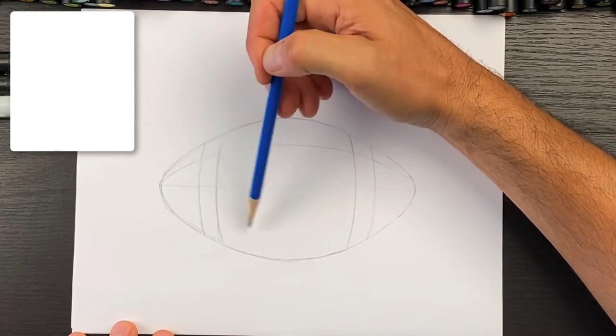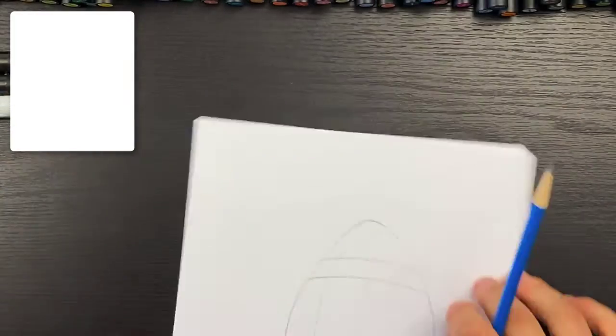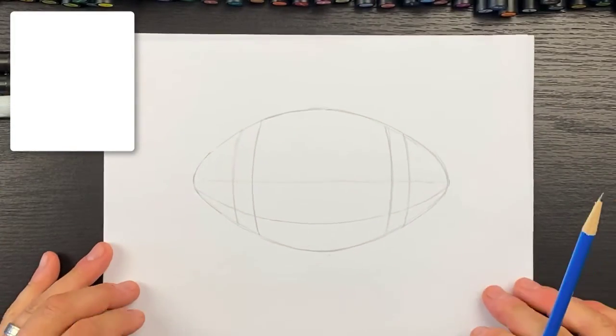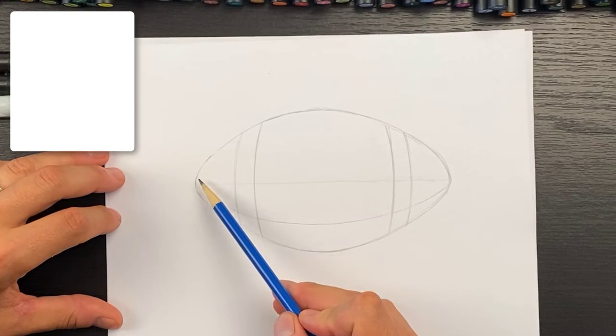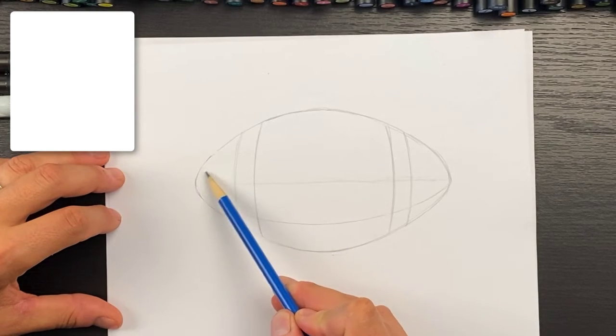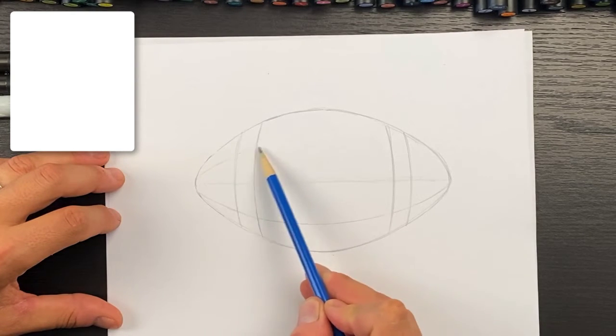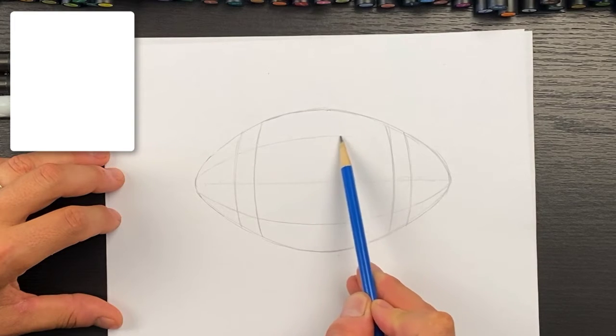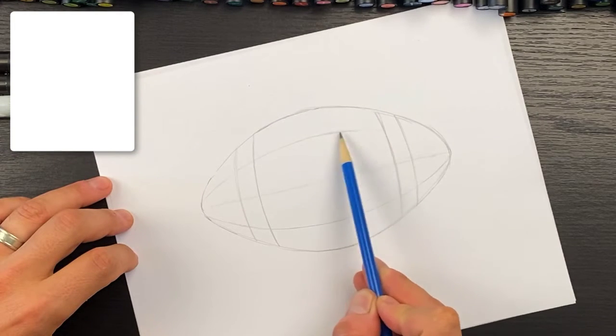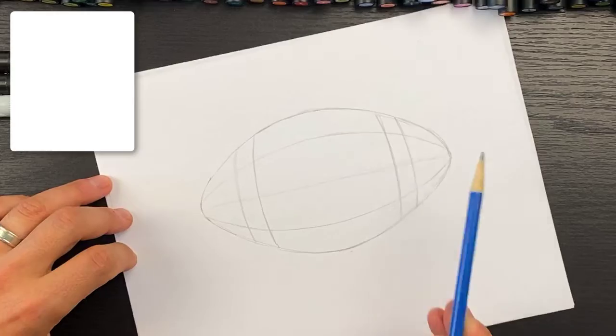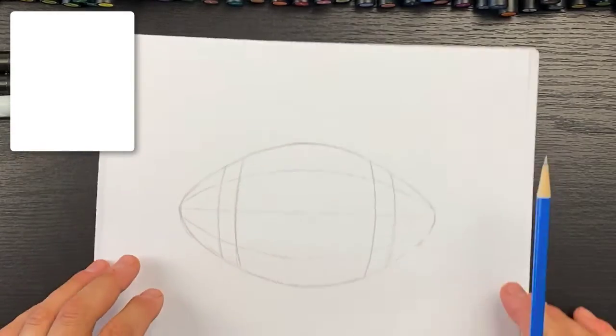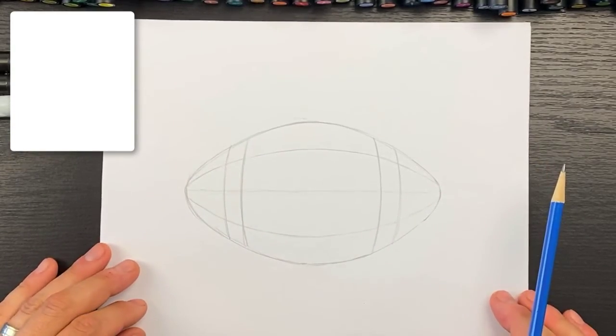Again, if you want to change the position, just rotate your page and do it this way again. That way you're going to have a nice curve, because your wrist has a natural curve shape to it. There you go. You can go back to the starting point.